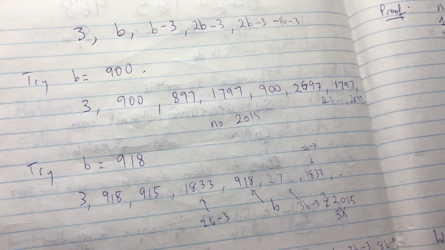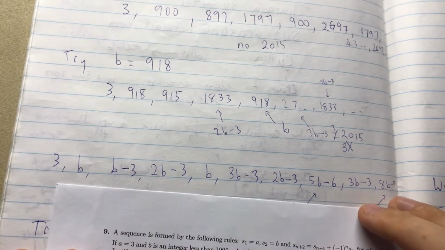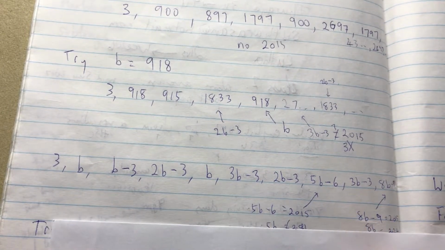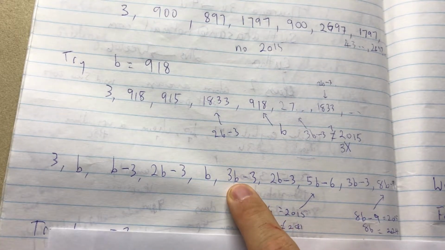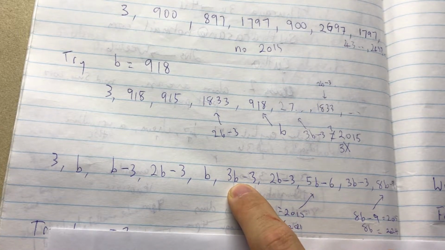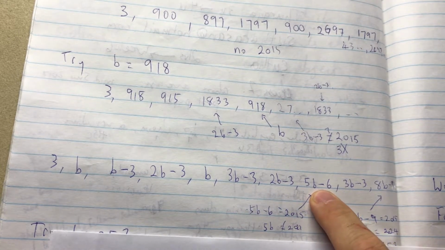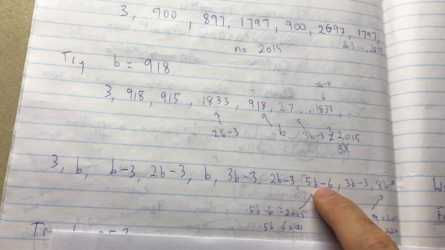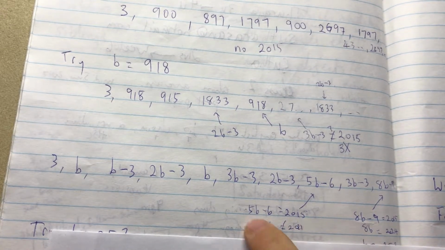So I wrote out some values of b again to see where 2015 might appear. It's not going to appear here because 2015 is not divisible by 3. For 5b minus 6, 2015 plus 6 is 2021, which is not divisible by 5.